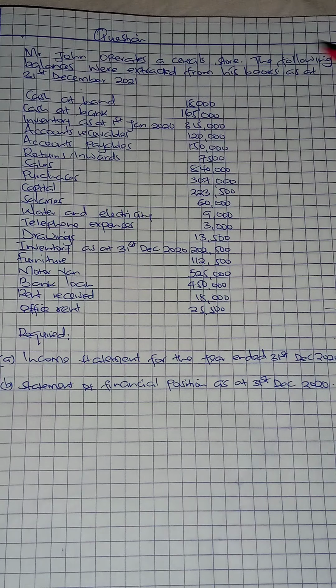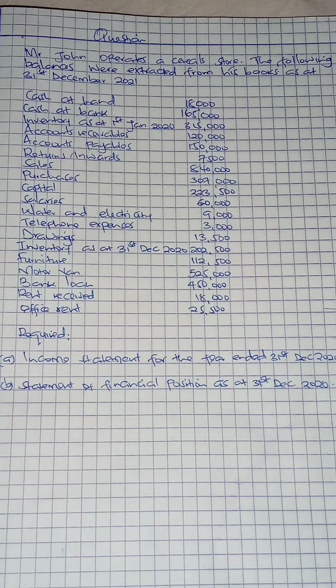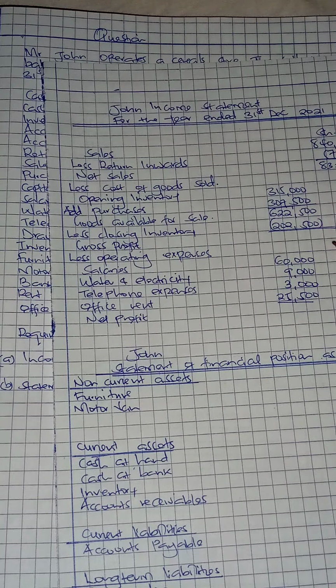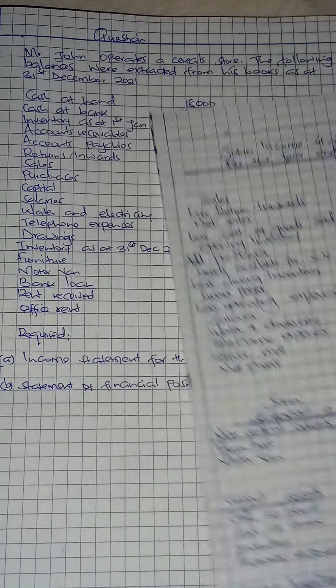Then you less the cost of goods sold, right? And that one, you start with the opening inventory. If you look at inventory, we have two. One is at 1st January 2020, the other one at 31st December. The one at the beginning forms our opening inventory, amounting to 315,000. Then you add purchases.